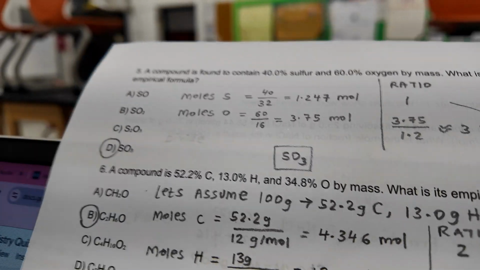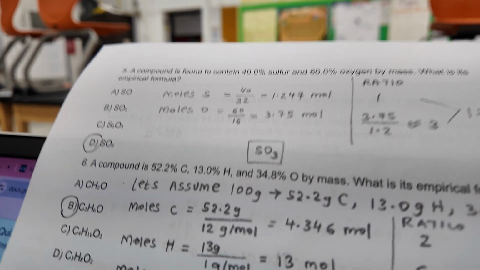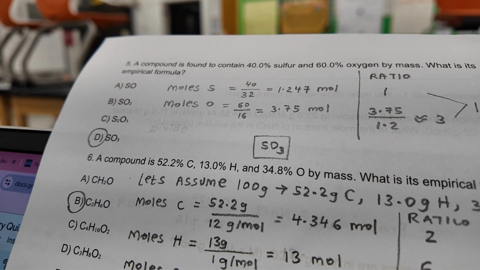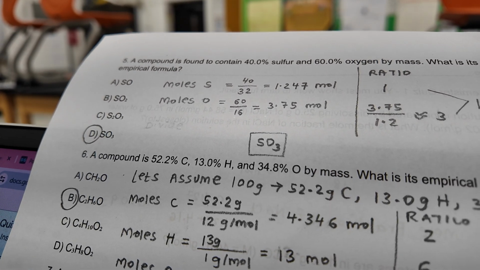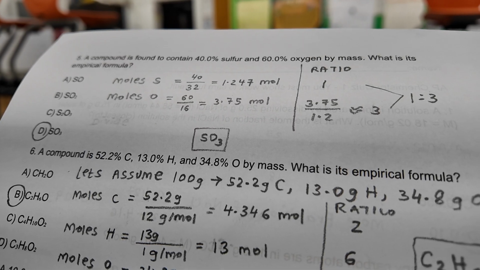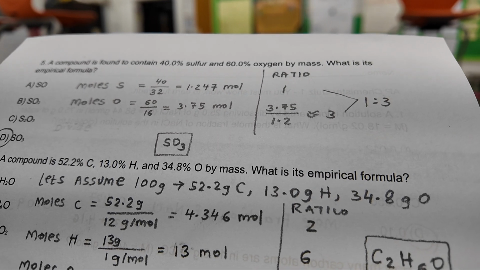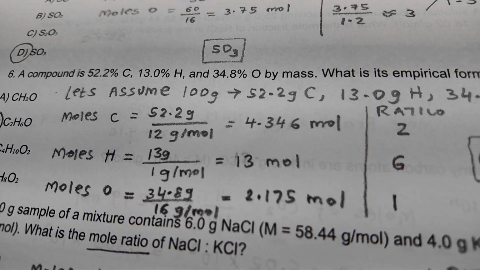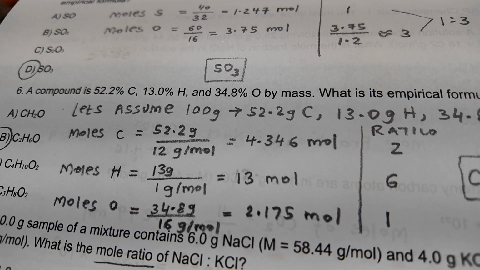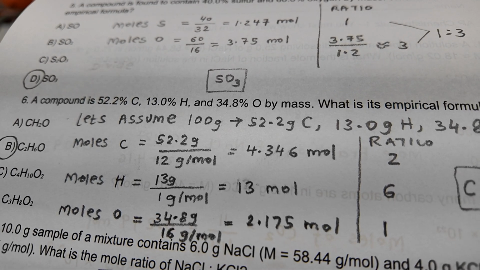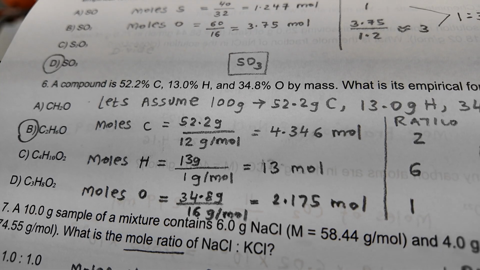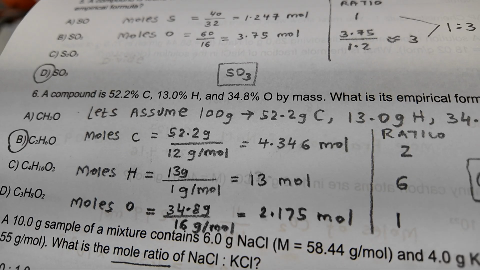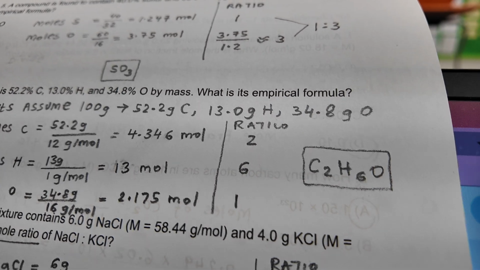We assume that the number here would be 100 grams. And so 52.2 grams of carbon, 13 grams of hydrogen, and 34.8 grams of oxygen. And so we take that and we divide them by their molar masses. Carbon has a molar mass of 12, hydrogen has a molar mass of 1, and oxygen has a molar mass of 16. That way you cross out the grams for each and you get the moles. Then you find the ratio.